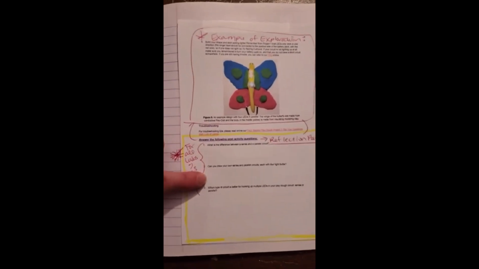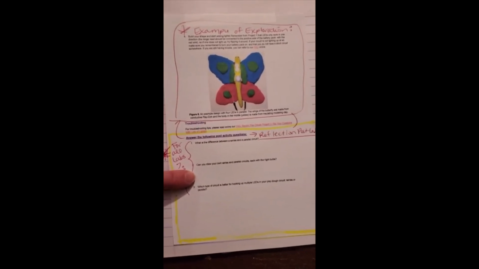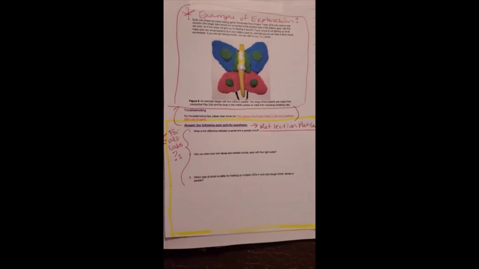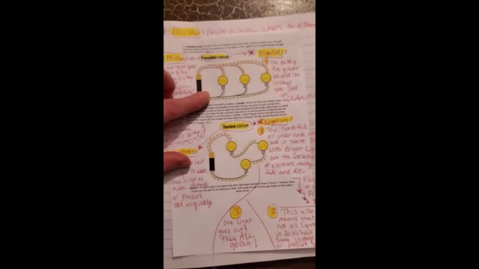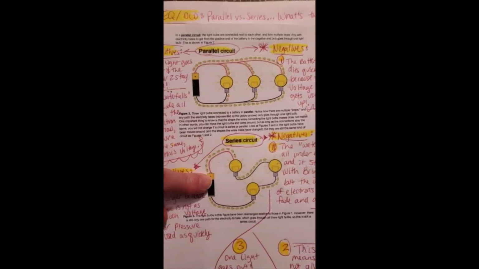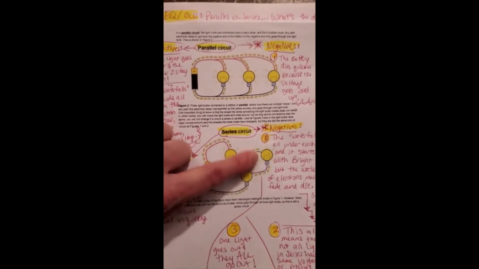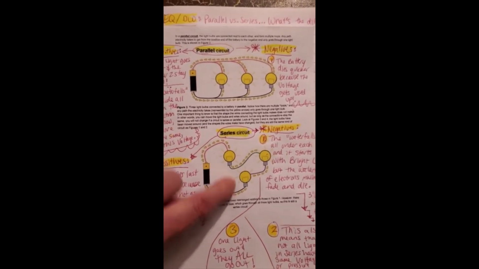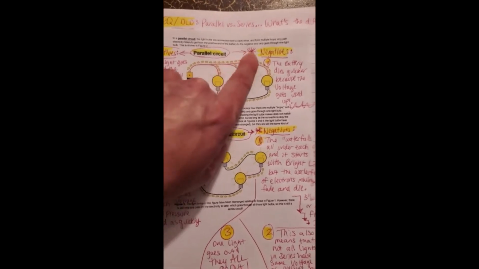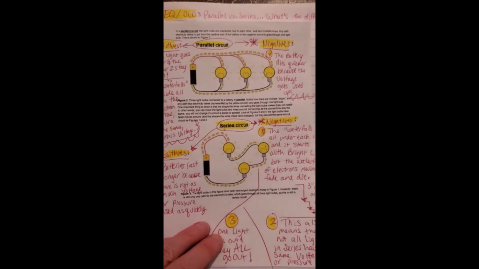That's number one. Number two, can you draw your own series and parallel circuits, each with 4 light bulbs? So I want you to do something like, this has 3, right? Can you do series and parallel with 4? What would you do if you had to do parallel versus series? You would keep the loop, but just drawing in another one. And here you would just add 1 more ring. So I'd like you to draw those out yourself. And then you'll be taking these photos and turning them into me.